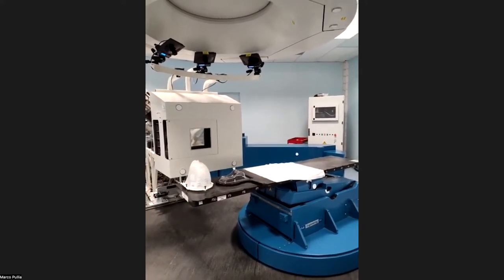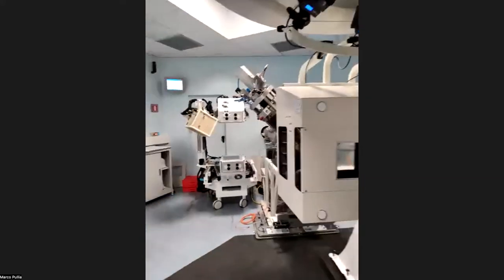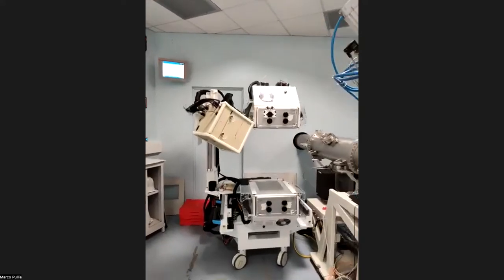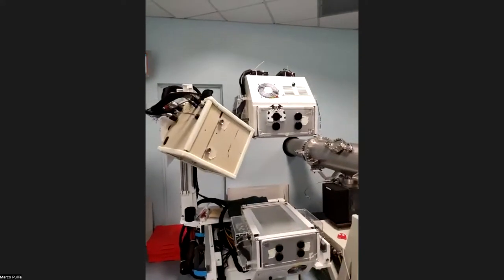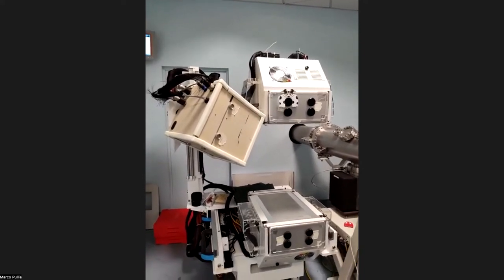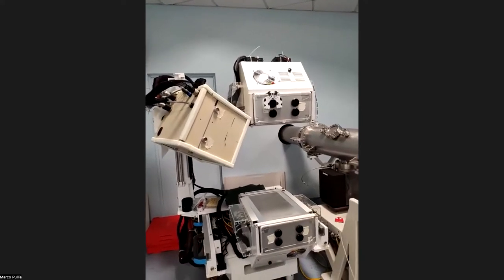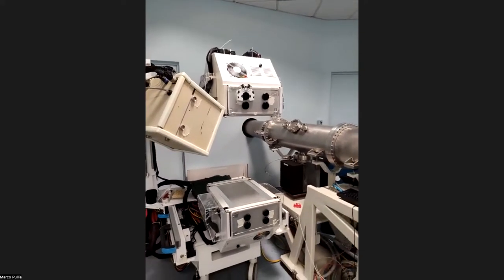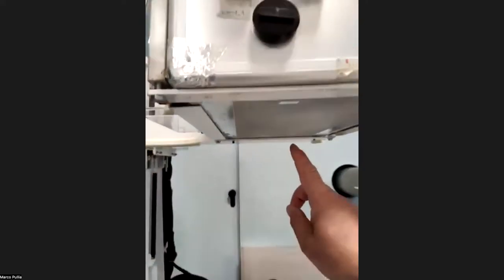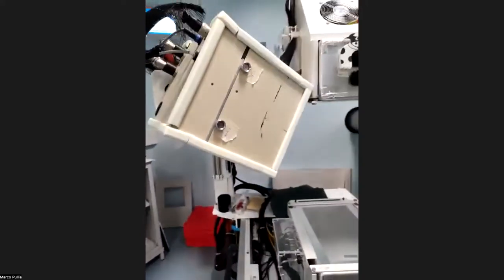It has 6 degrees of freedom. And this guy here that you see in front of us is the inside detector that Giuseppe Bisogni illustrated yesterday. So it's for online PET. You have the two PET heads, above and below, and the particle tracker.